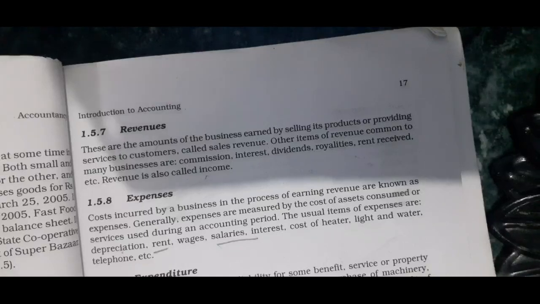The 1 lakh difference is the income of the producer.